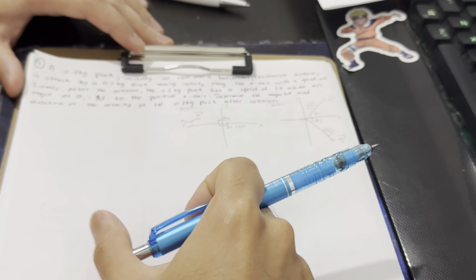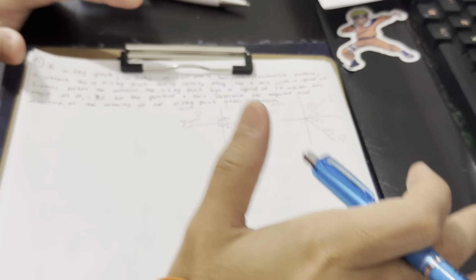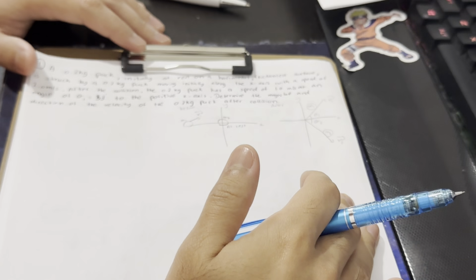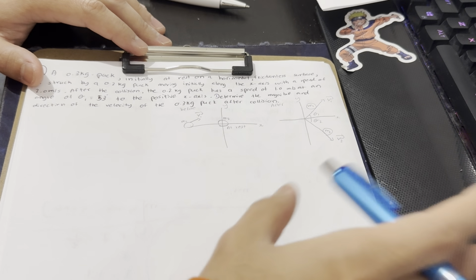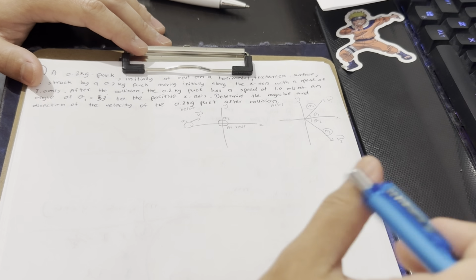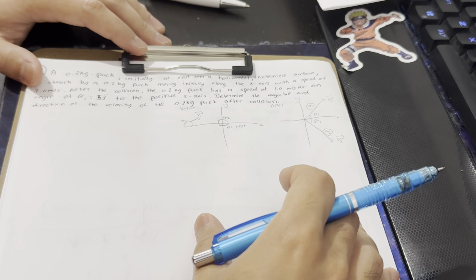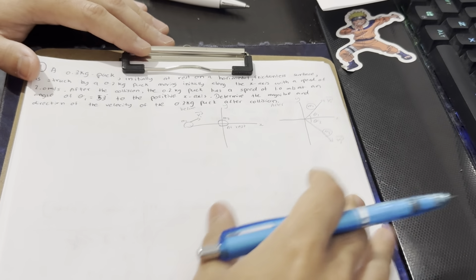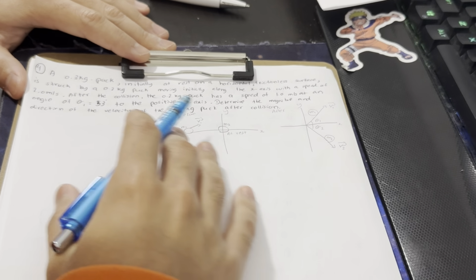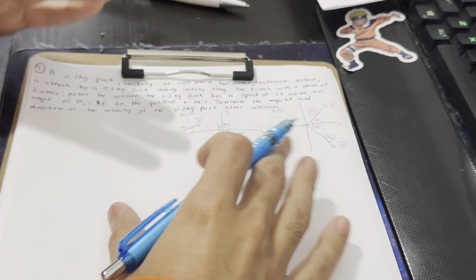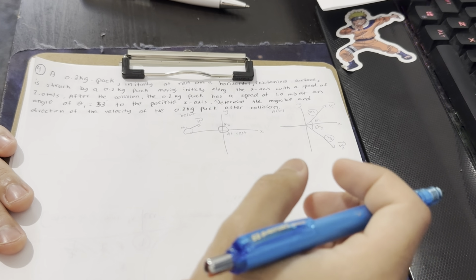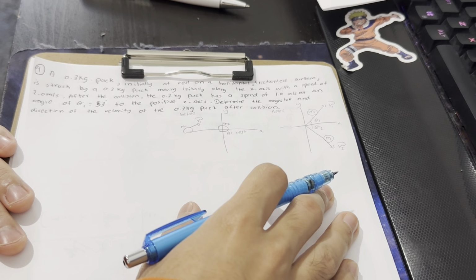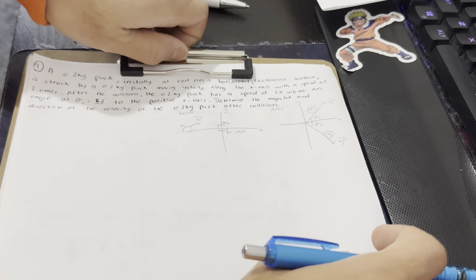This time I'm going to talk about another momentum problem. This problem is a little bit complicated and a little bit tricky, but if you know that, it's very easy. Okay, so first of all, this is the question. You can take a picture or take a note, whatever you like. All right, that's the question.